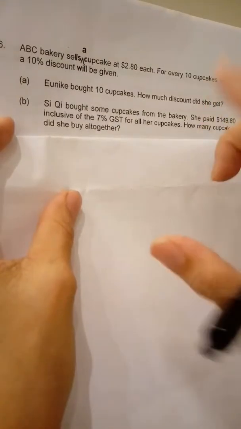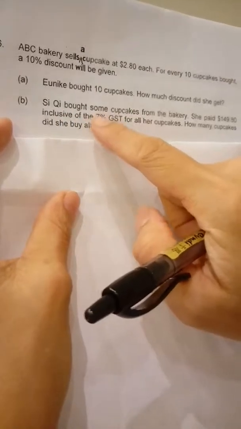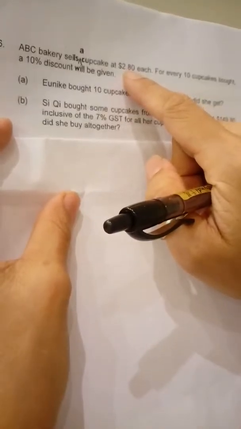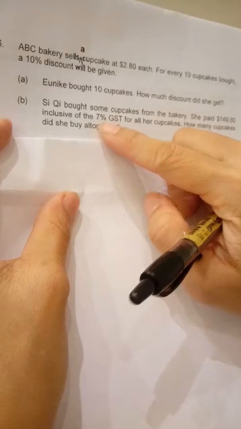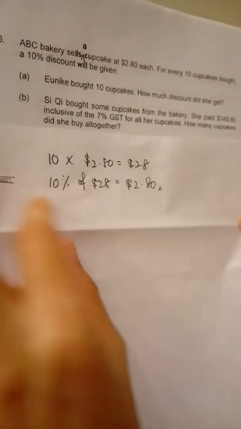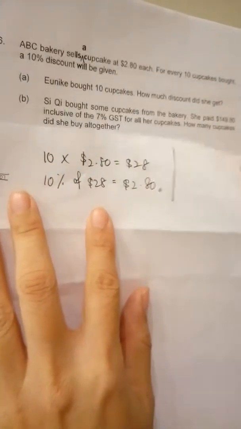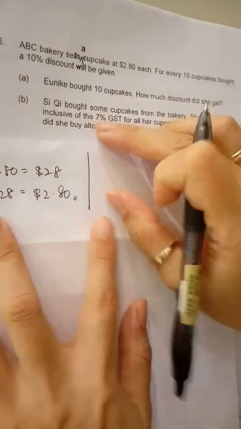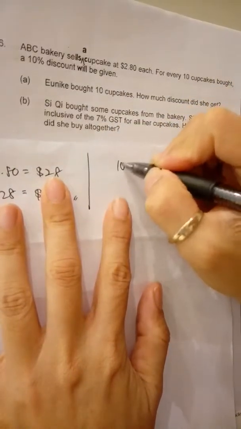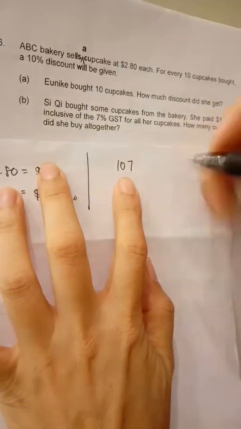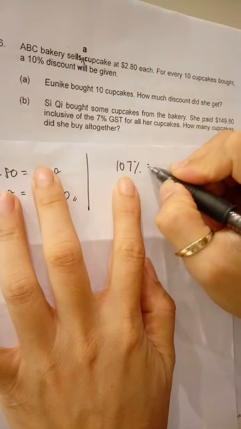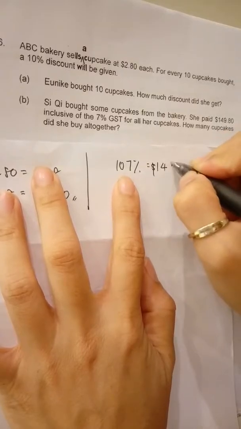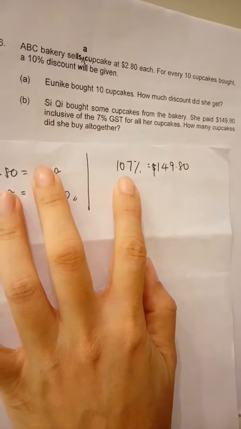Okay. If that's the case, right? Inclusive of GST, does this have GST? No, right? That means after that you have to calculate the GST. What do I do now? If she paid the GST of 7%, that means what she's paying is 107%. Not 100% anymore, 107%. And it cost her $190.80.